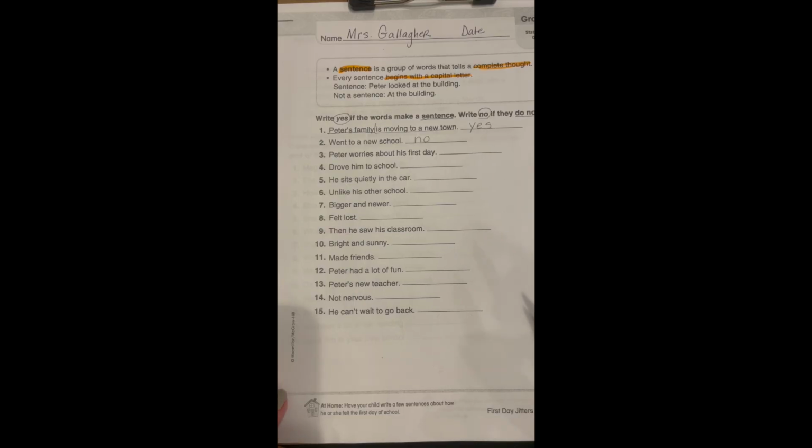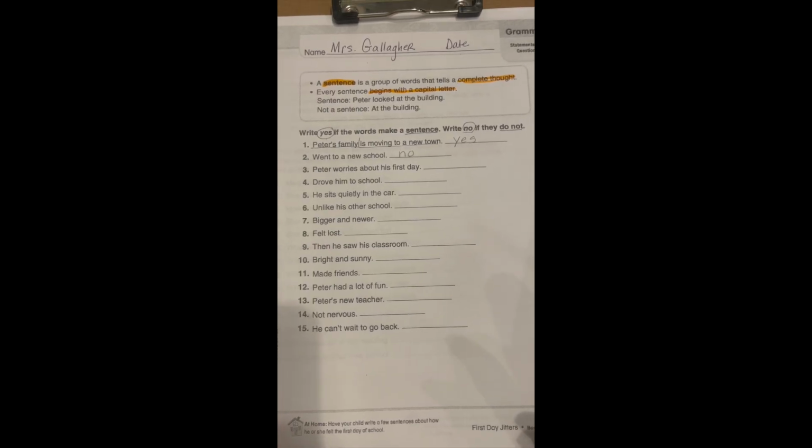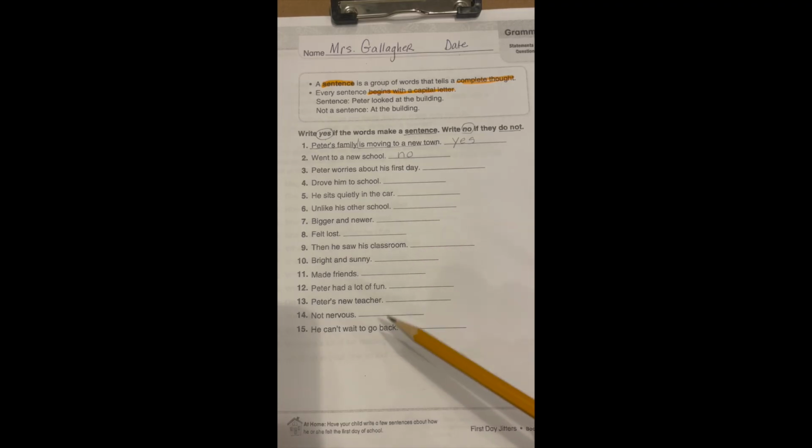All right, you can go back and rewatch any part of this that you need to. You can go back and check your work. If you need me to read a sentence to you again, just go back to the part where you see me pointing to that sentence. When you have checked back over your answers and you like them, you may go to the next page.